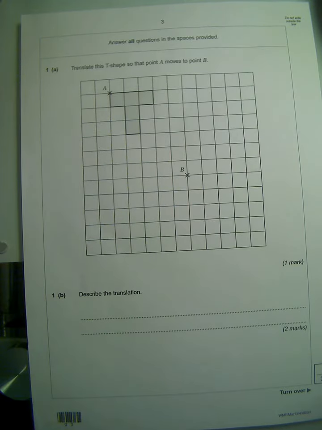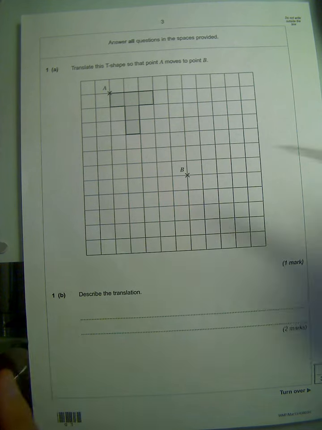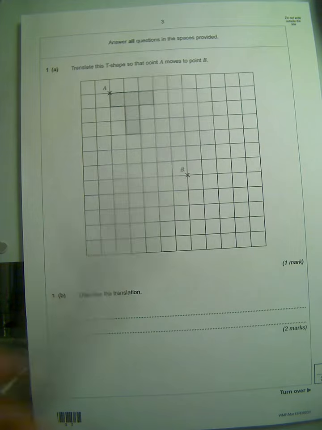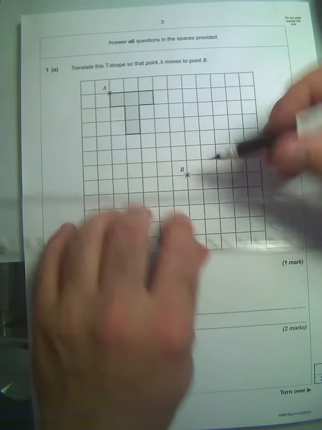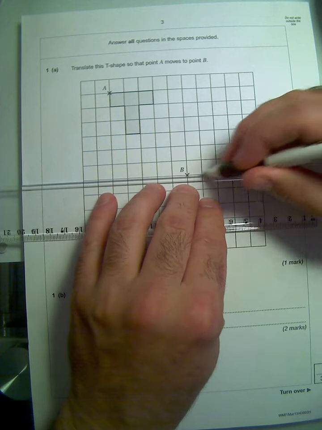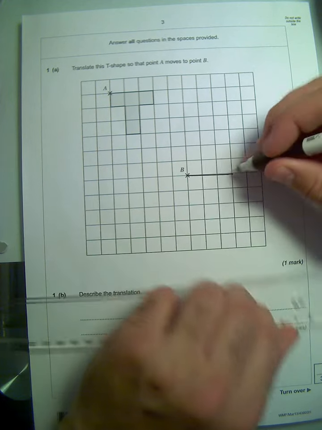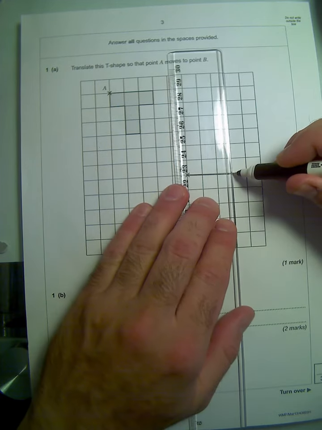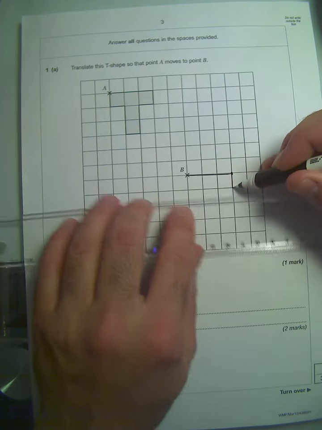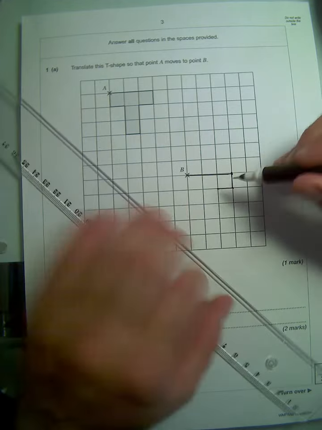Okay, our final question today is from March 2013. It says, translate the T shape so that point A moves to point B. Translate means to just shift it. So there's the corner A going to B, and then 3 along is the top right corner. 2 down, sorry, 1 down, 1 in.